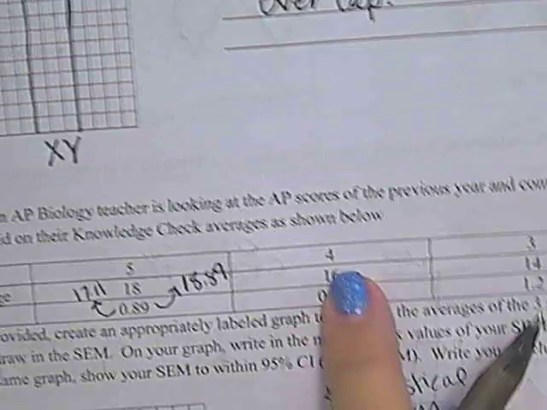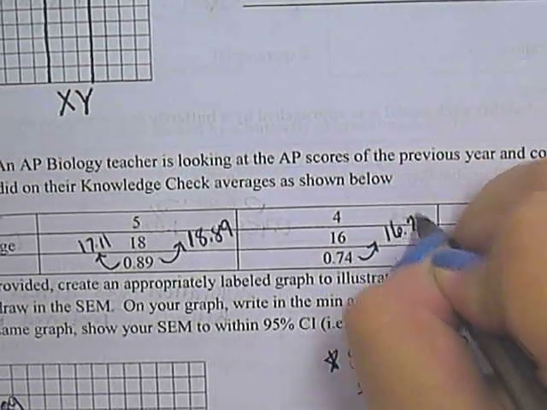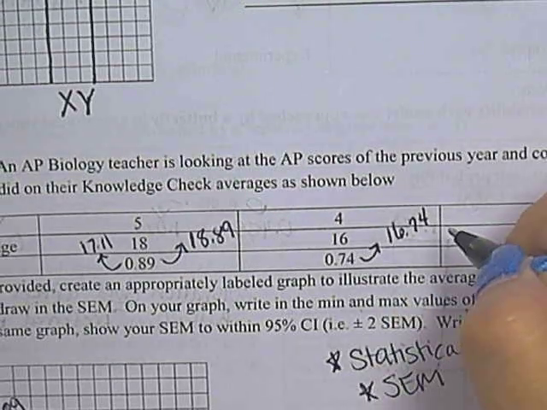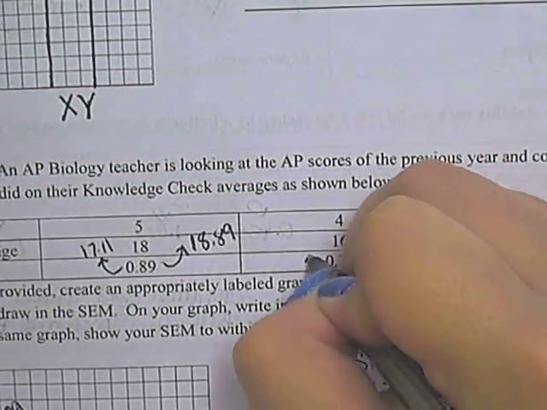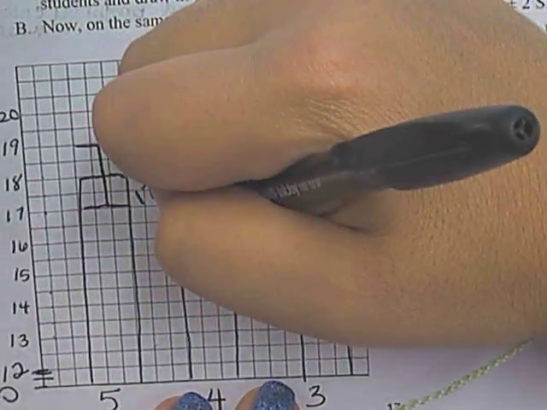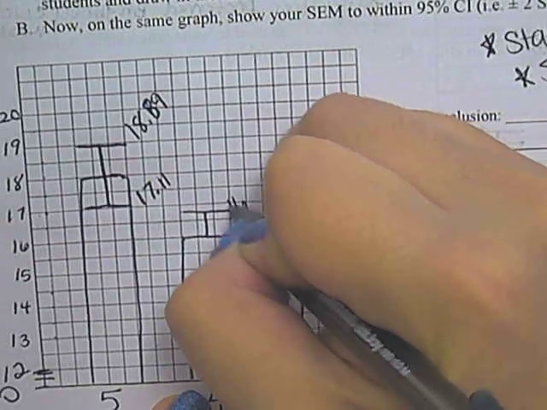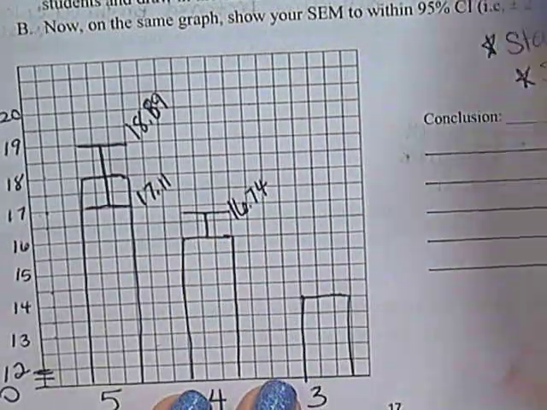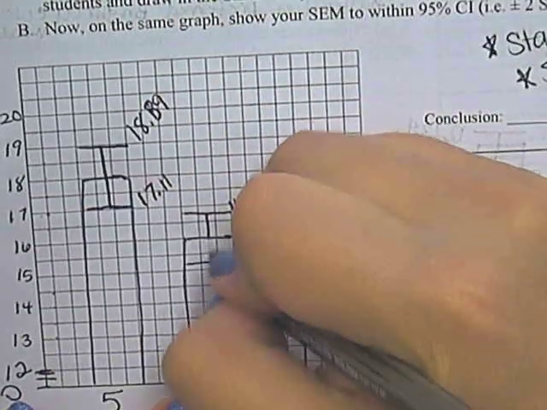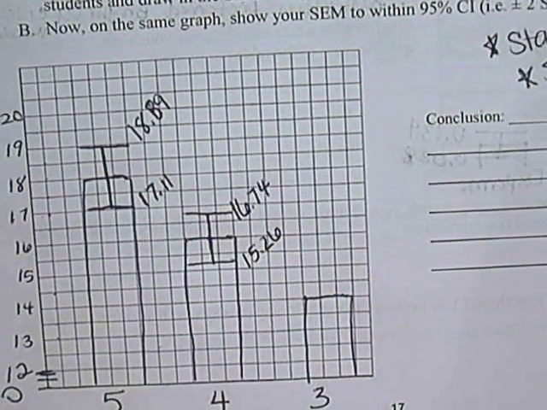For 4, again, we're starting at 16, and we've got to get the upper extreme and the lower extreme. So the upper extreme would be 16.74, and then the lower extreme is going to be 15.26. And I just did this on a calculator. So get your extremes and then come over to your SEM bars and draw them in. So we're going to start with the 16.74. Now we're going to draw the lower extreme, which is 15.26. And now we've got our second bar drawn in.